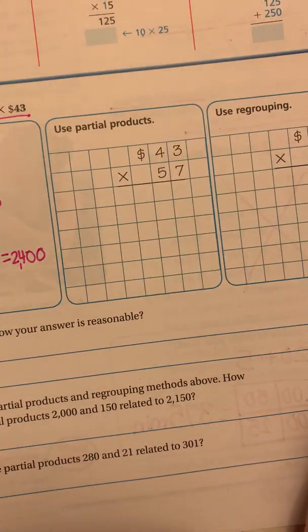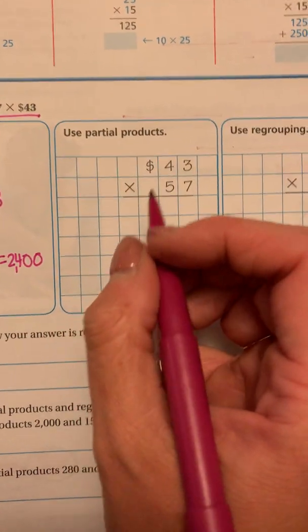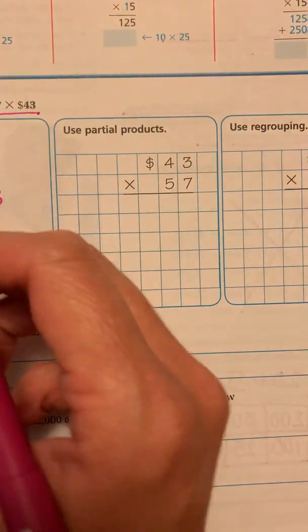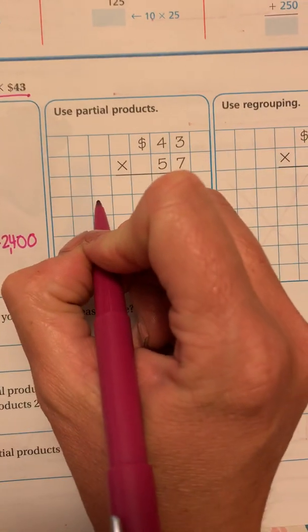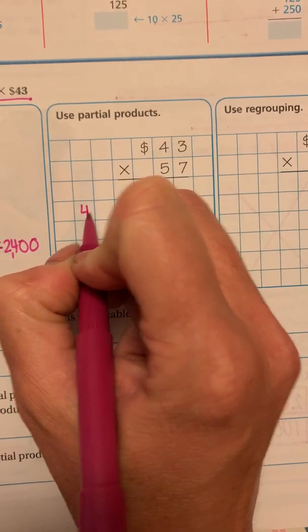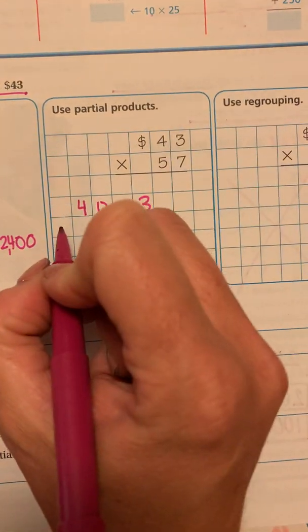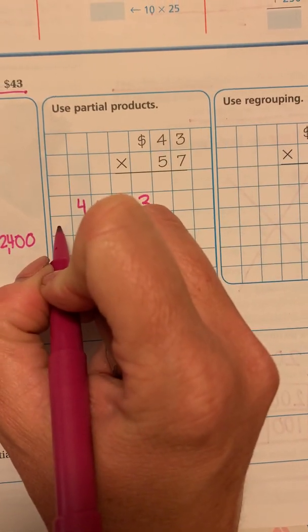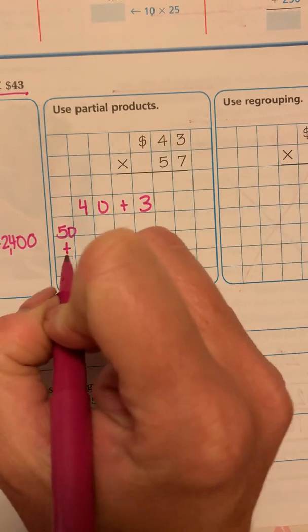So now let's do this using partial products. So we have 43 times 57, same thing. We can mix those up due to the commutative property. So we'll start with 40 plus 3 and 50. Kind of got it crammed in there, don't I? 50 plus 7.